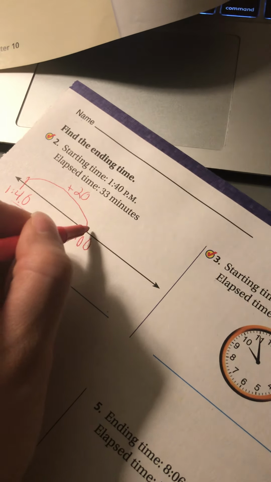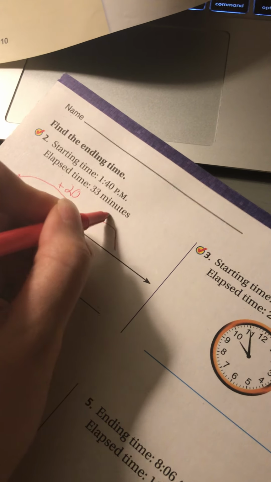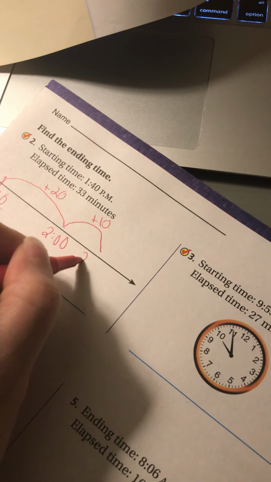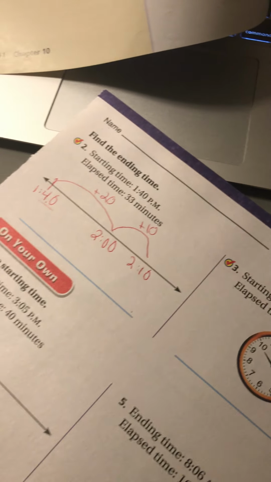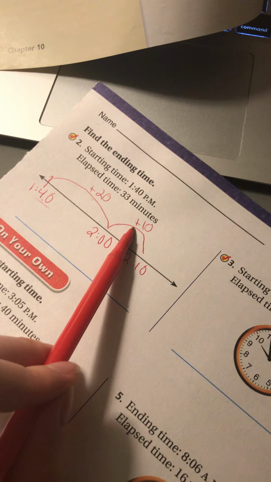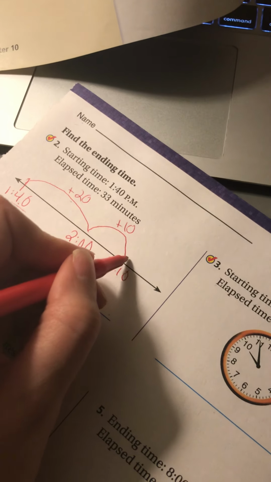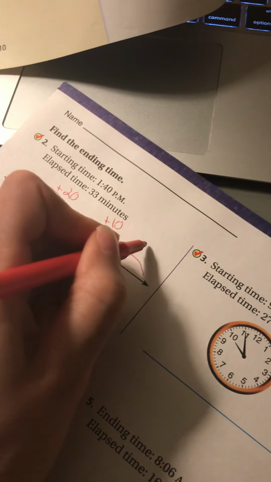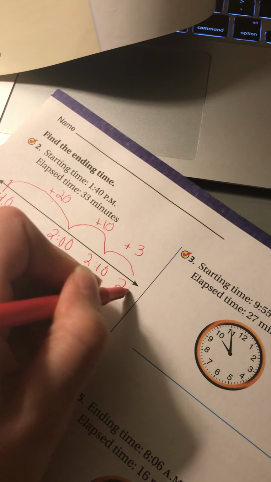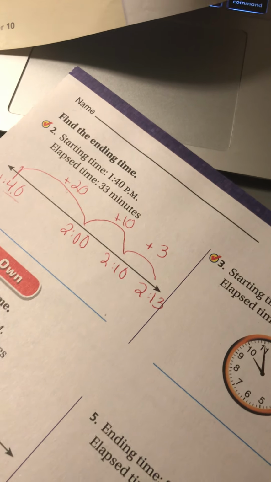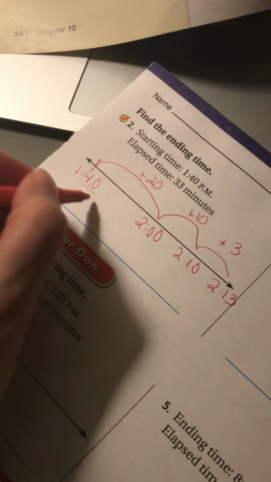I'm going to add another 10, and that's going to bring me to 2:10. So I have 20, 30. Now I just need 3 minutes. It's my last jump, and that's going to bring me to 2:13. That's your answer.